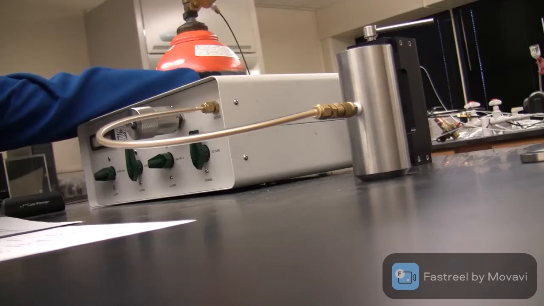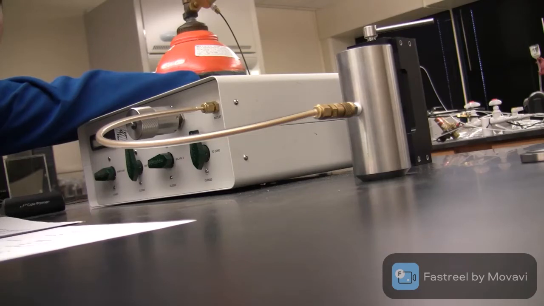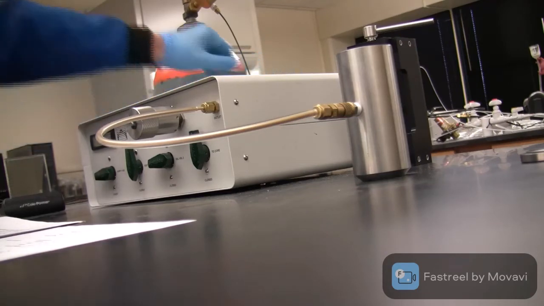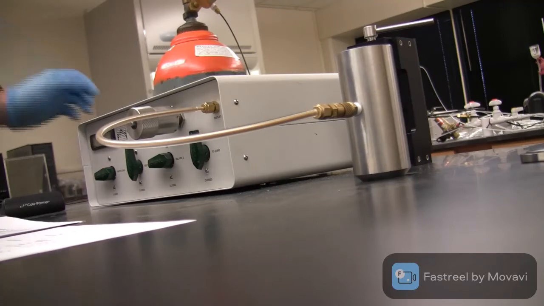So now I am at 85, and close, okay, 93, and 95. Okay, it should be between 94 and 95. Now it is 95.01.